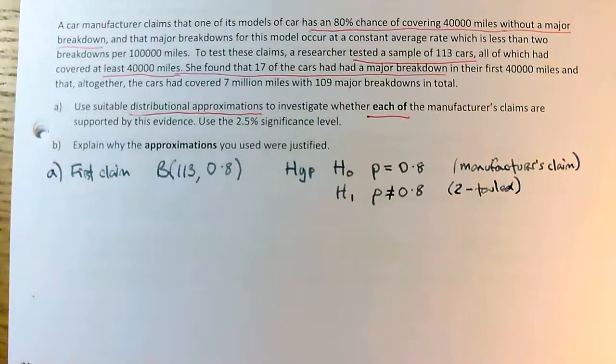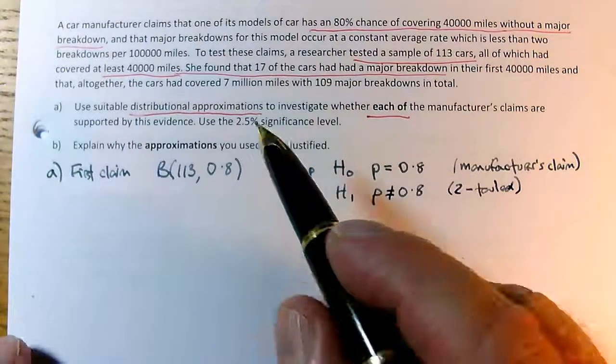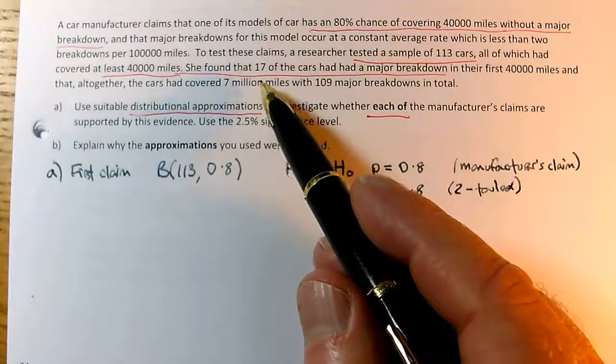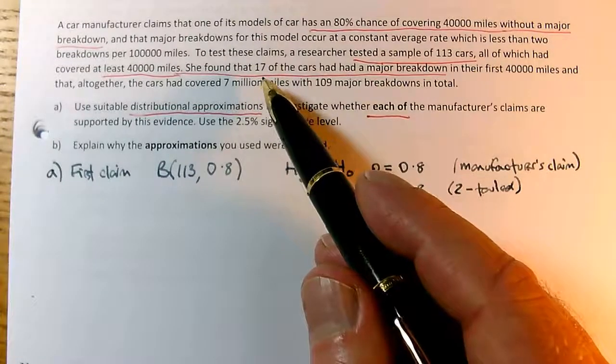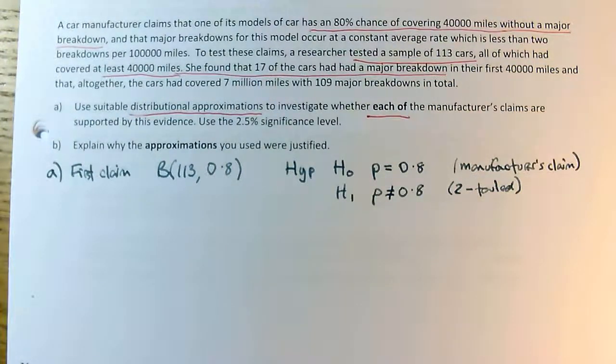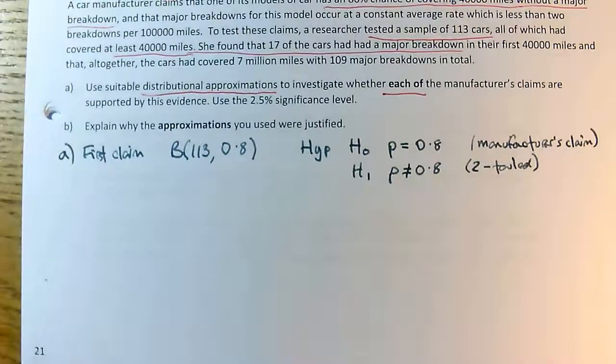Now if I were doing this as an exact test, I would take the observed value, which is 17 cars broke down, and I'd work out either the probability of being less than or equal to 17 or greater than or equal to 17 using the binomial distribution. Whichever of those was less than half, I'm not bothered which side it is because it's a two-tailed test, but whichever of the two was less than a half, I'd go with. But I'm not doing that. I'm doing an approximation. I'm turning this into a z-test.